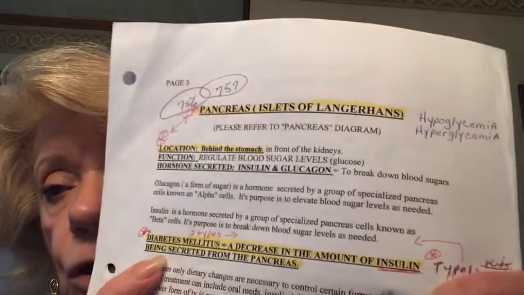Okay, here we go right here, in red: diabetes mellitus. Now, there are 2 types. Diabetes mellitus is known as the decrease in the amount of insulin being secreted by the pancreas. When your pancreas notifies your body that you have too much sugar, it secretes insulin. Type 1 is usually seen in kids and adults over 40. Type 2 is usually seen as what they call adult onset.